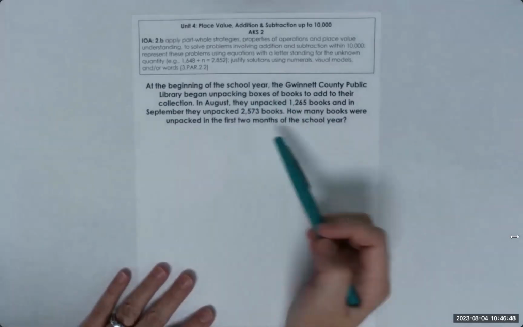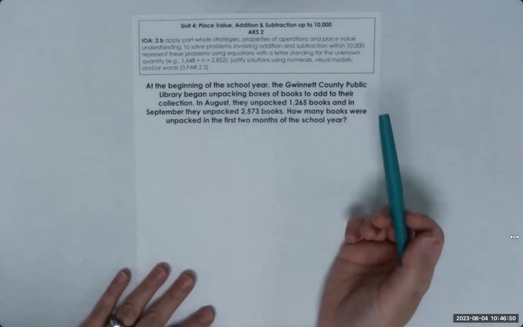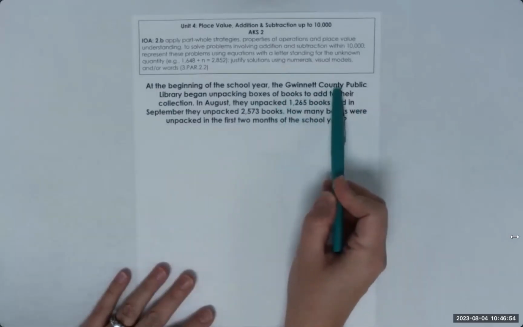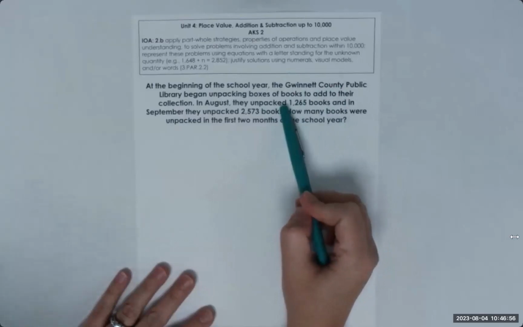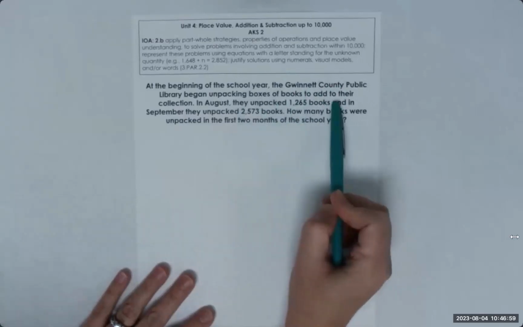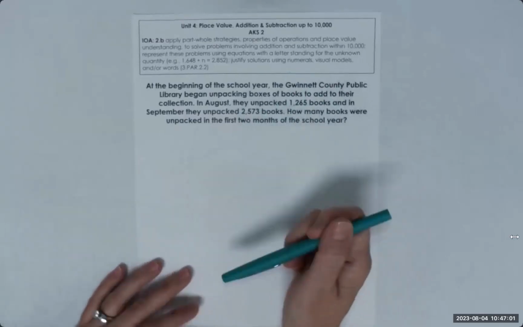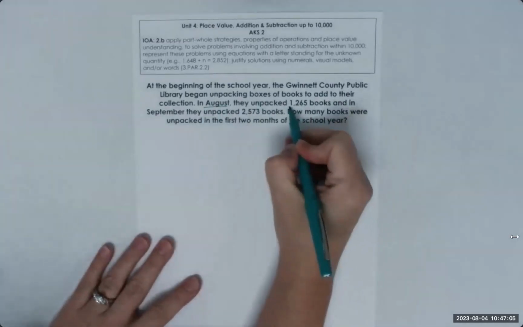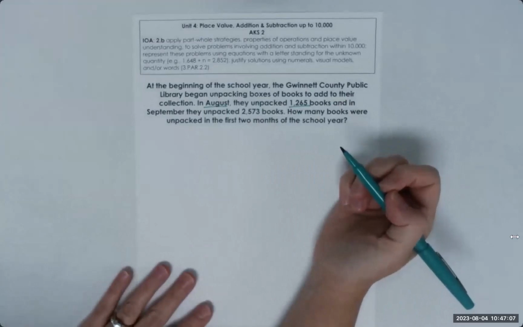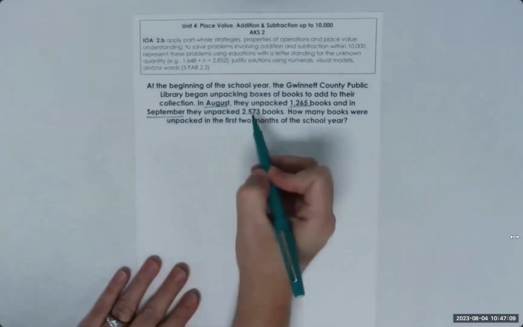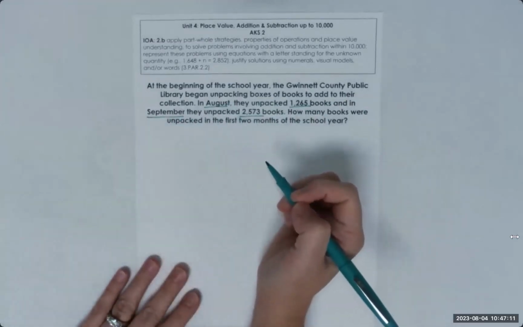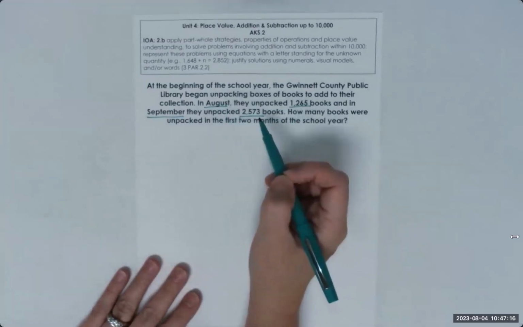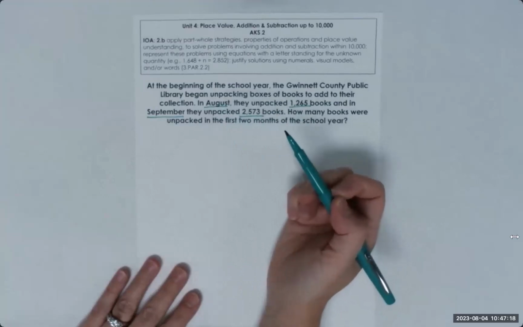Okay, so first of all, what is happening in this problem? Well, this problem seems to be about books at the library, okay? And they're unpacking boxes. So I'm literally visualizing unpacking boxes of books. And I know the value that they unpacked in August, right? That value is 1,265. And then I know the value in September is 2,573. So those values may help me to figure out, is this an adding or a subtracting problem?